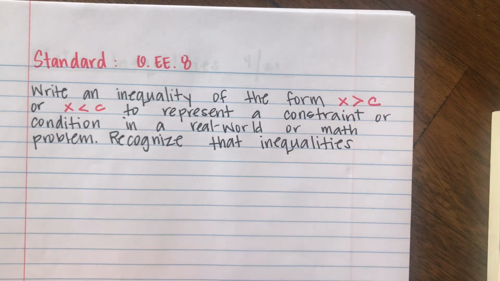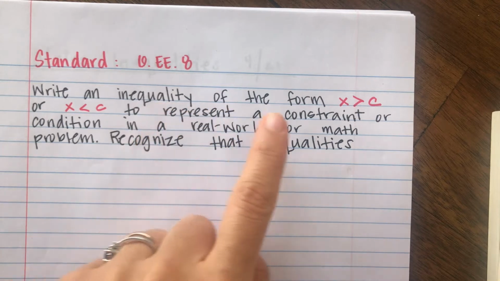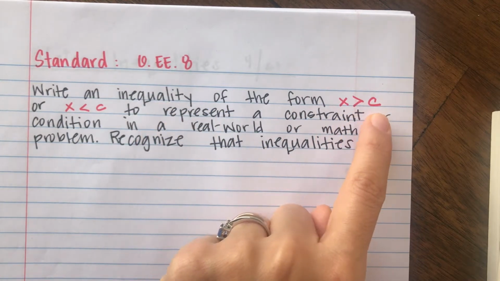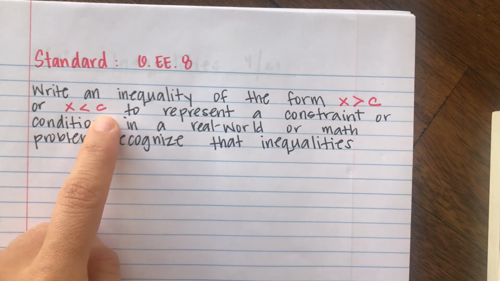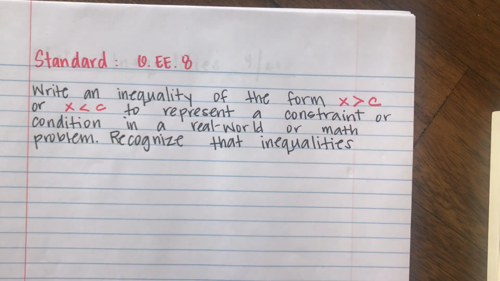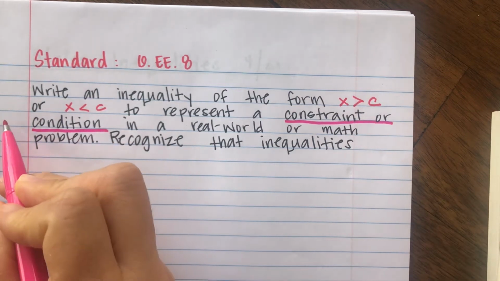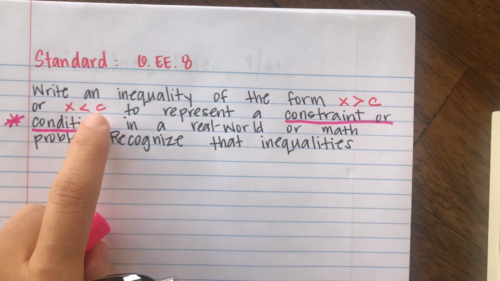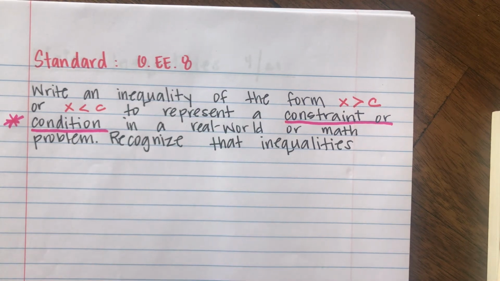I stopped writing there. There's more to the standard, but in this lesson, we're going to focus on this chunk here. We're going to be writing inequalities of the form x is greater than c, so comparing one value to another, or x is less than c to represent a constraint or a condition in a real world or a math problem. And then it's going to continue on, recognize that inequalities, blah, blah, blah. We're not going to get to that this lesson. That's why I stopped, but we'll come back to that.